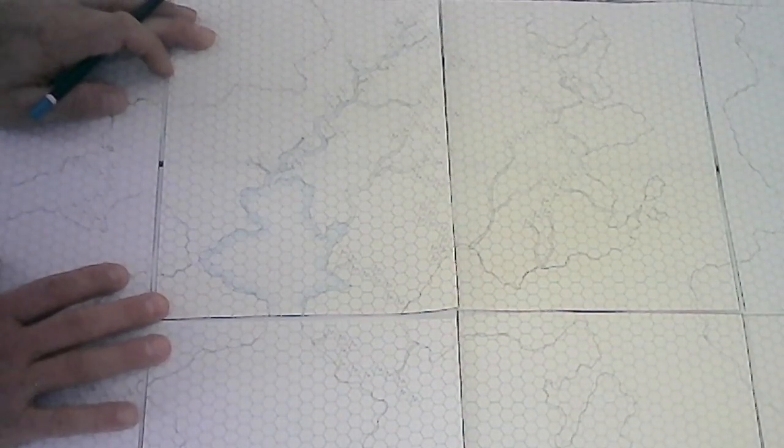Alright, so I have this mega river here. I've got another large river here, but this is like a mega river. I think I would like to have another one. I have several rivers all over the place, but I think probably in this island continent here, there's going to be another massive river that runs most of the continent.